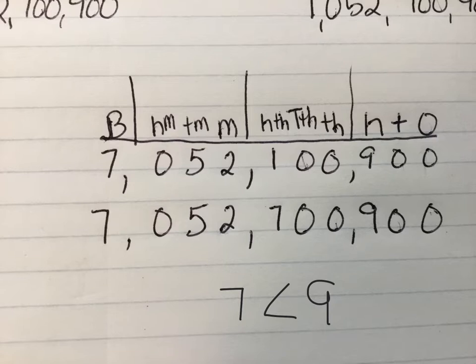You don't have to write that part, but if we're talking about this 7 that's right here compared to this 9, well, this 9 is worth 900, and this 7 is worth 7 billion. So this 7 billion is going to be way more than this 900. So we have to line them up based on their place value so that we can compare place values.